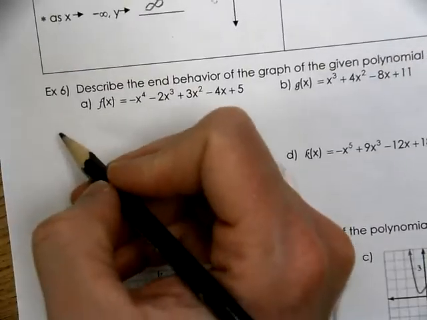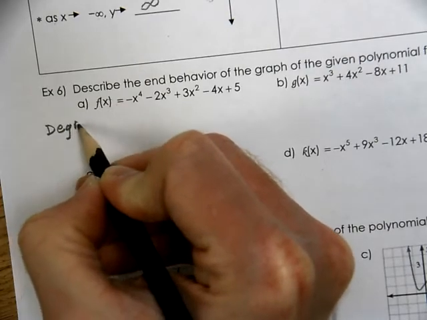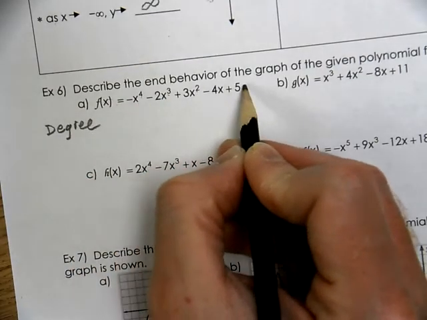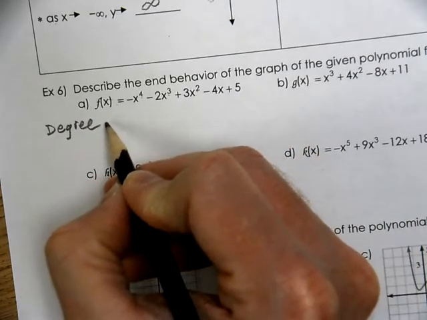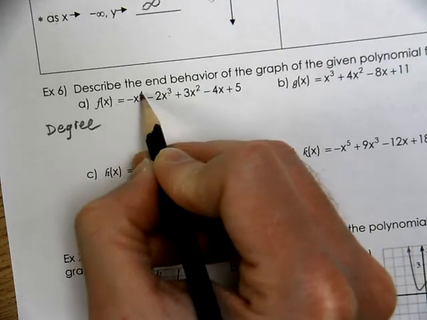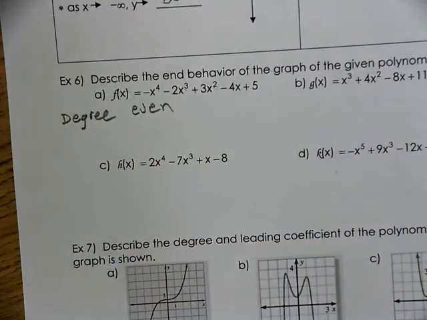We see a degree 4, 3, 2, 1, and 0. So a degree that is even. Okay, the degree is even. So we know that they're going to be going in the same direction.